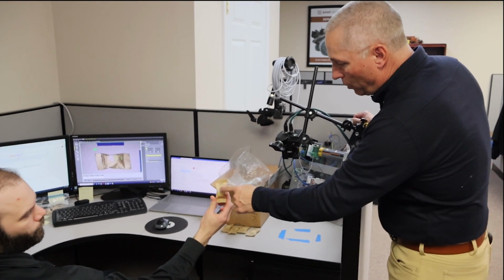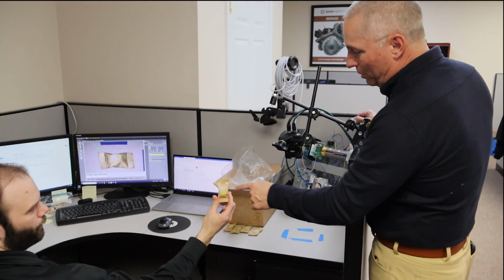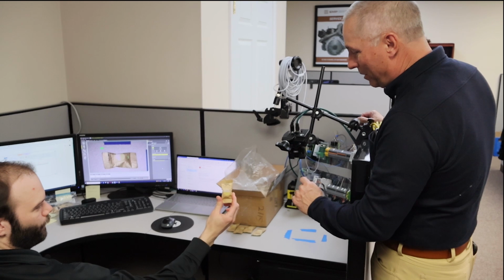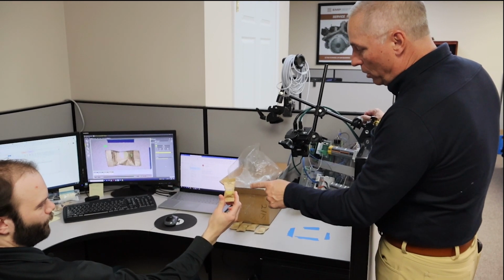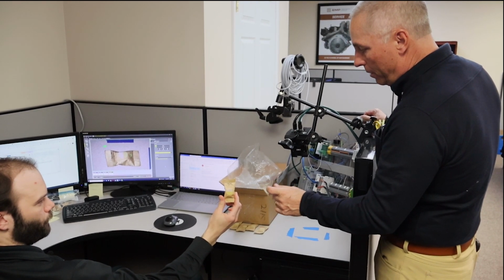Yeah. And they've got this little kind of, I'm calling it the Alka-Seltzer logo on here. I'm sure the customer wouldn't appreciate that. But little sample package of soap here.